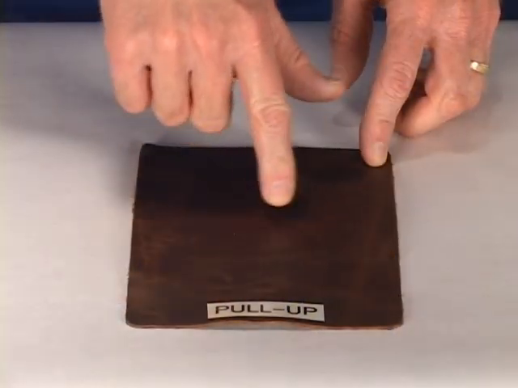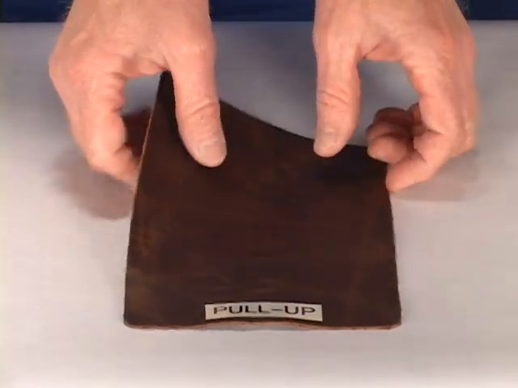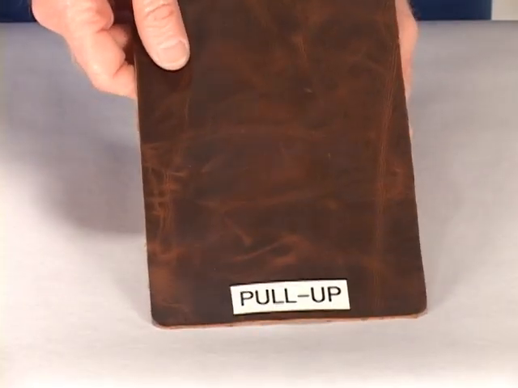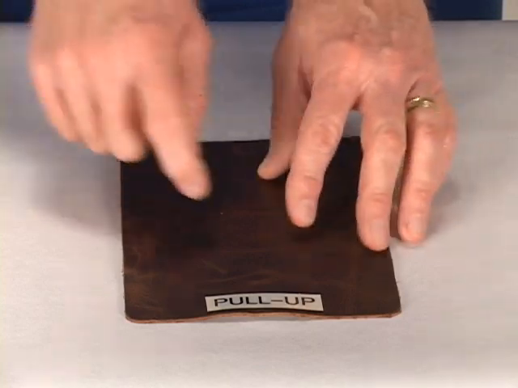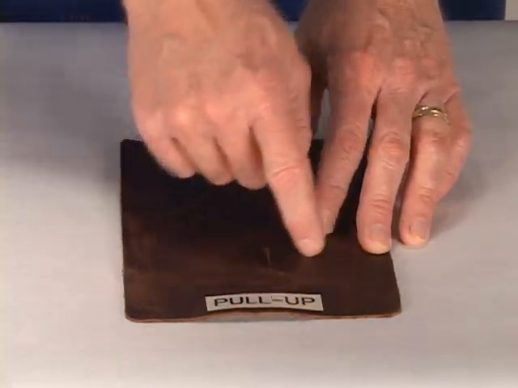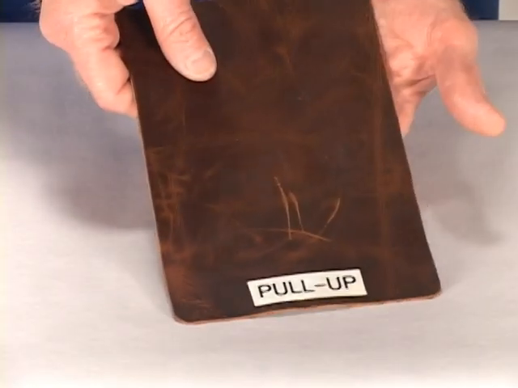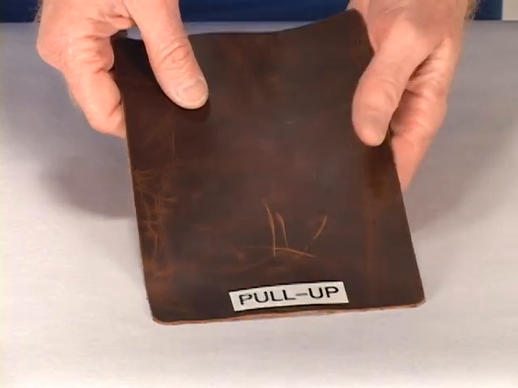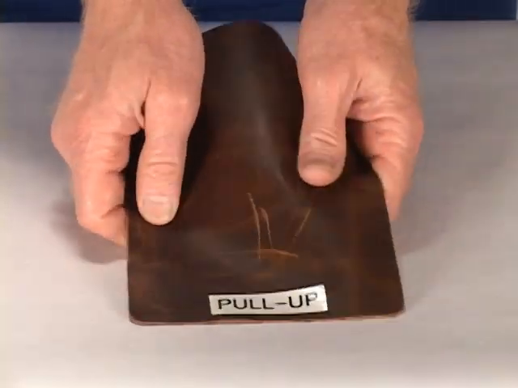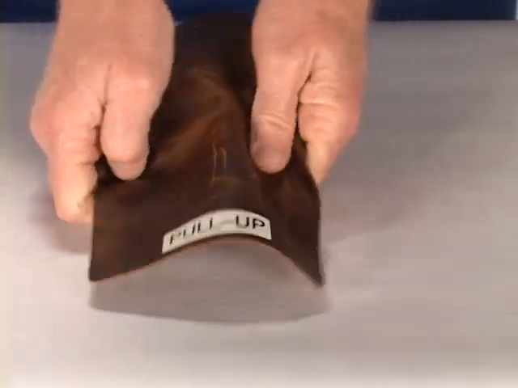We'll again begin the testing by rubbing the tip of a finger on the leather, which has no effect. Next, we'll scratch it with a fingernail. The scratching produces very light, obvious scratches. The telltale characteristic of PullUp leather is that it lightens when stretched, bent, or pulled up.